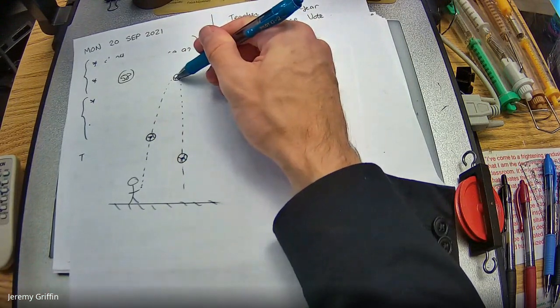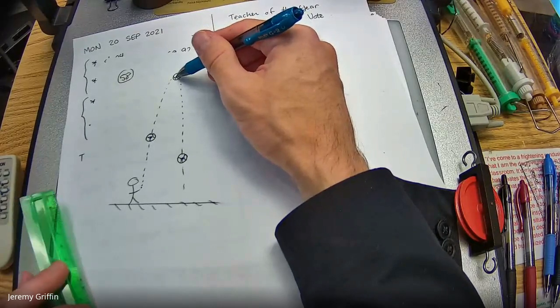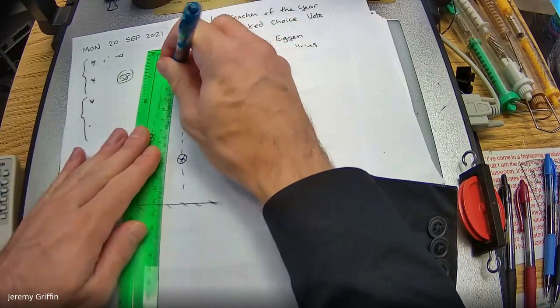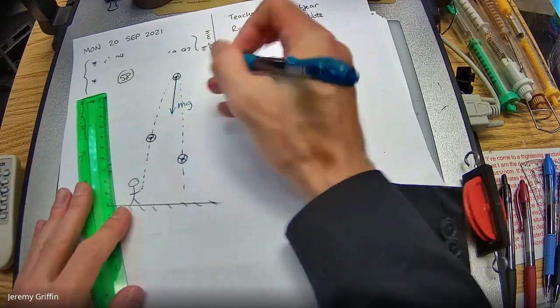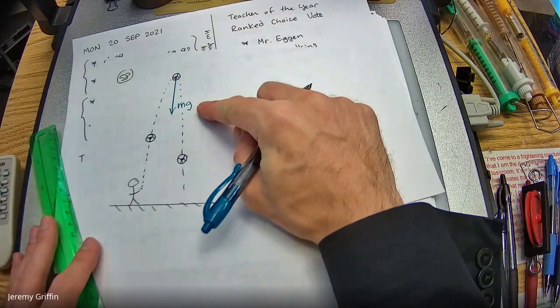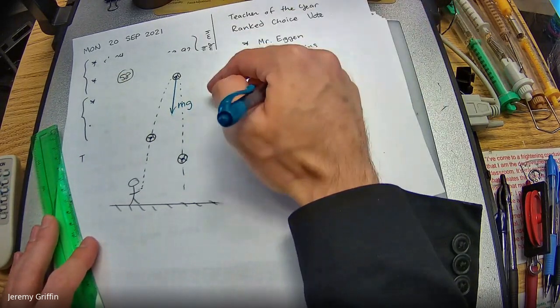Let's start with one at the very top. What's one of the forces on the ball at the very top? Its own weight. There's an mg going straight down. Are there any other forces on the ball at the very top? No, that's it. That's the only one.